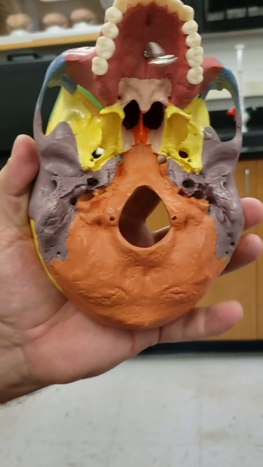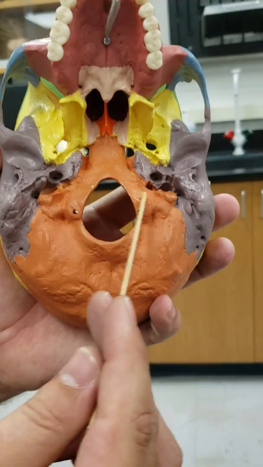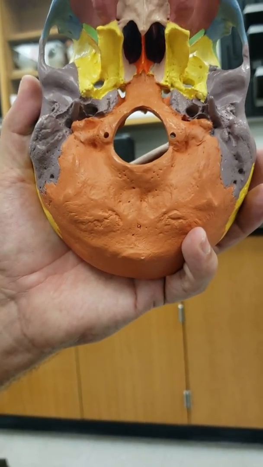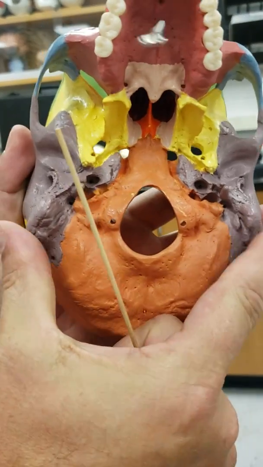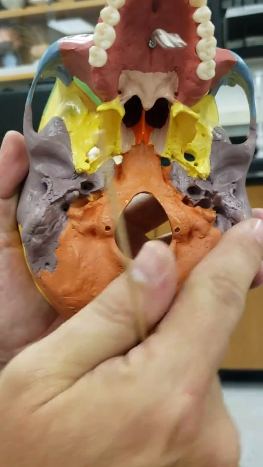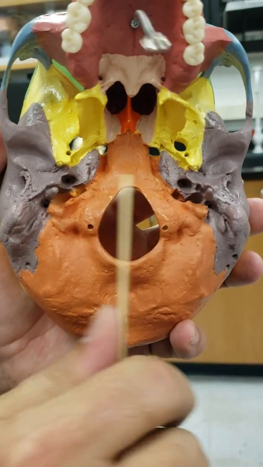Then from the inferior view of the skull, the bumps, occipital condyles, that's what the skull rests on, C1 or the atlas, and allows you to nod. These are the mastoid processes you feel behind your ear. Pointy ones are the styloid processes.